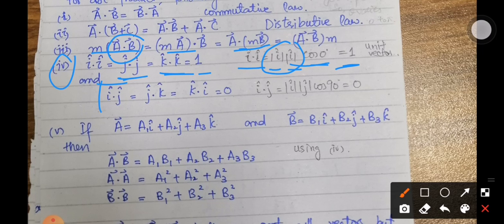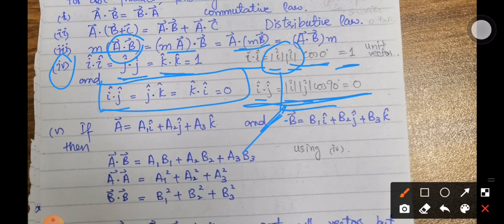But when I take the dot product with any other one, we know that i, j and k are at right angles, or are making a 90-degree angle with each other. So i dot j will be equal to magnitude of i into magnitude of j into cos of 90 degrees. Cos 90 is 0, that's why the resultant is 0. So i dot j, j dot k, k dot i will be equal to 0.